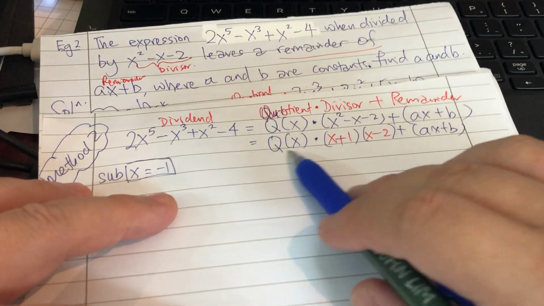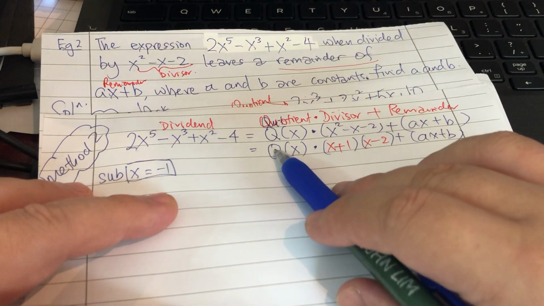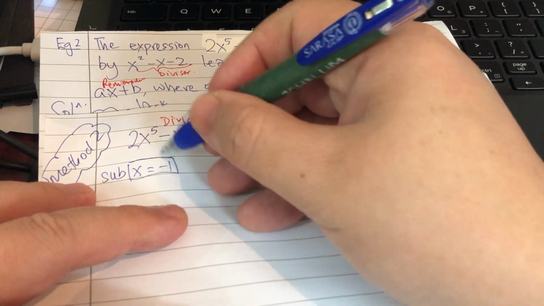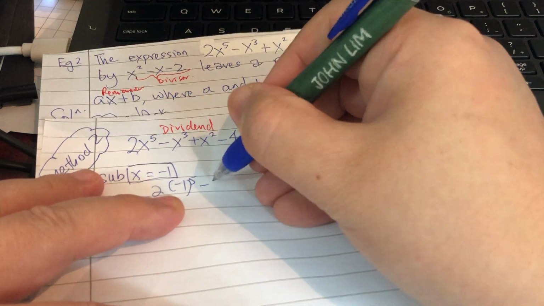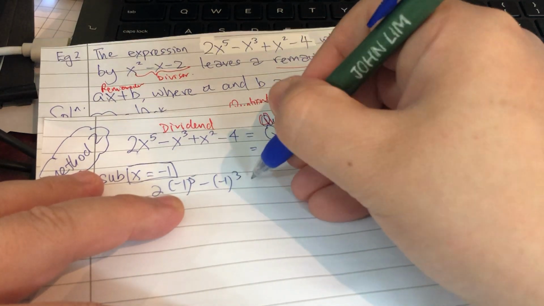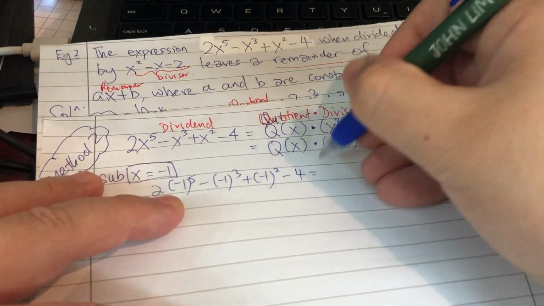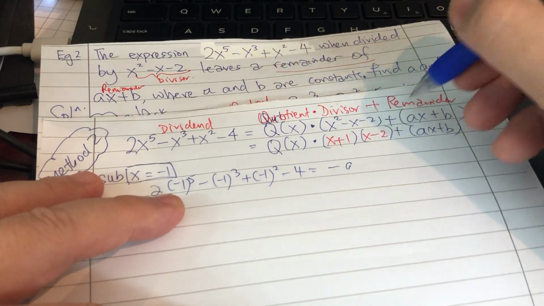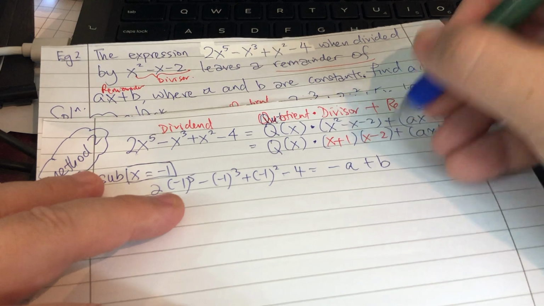So you see, we've gotten rid of the q(x) from the face of the earth. We are not interested in q(x) at all. Substituting minus 1 here, this will be minus 1, minus 1, minus 1, minus 4. Then minus 1 here, no need to write, it's actually 0. Then down here will be minus a, because this is minus 1 plus b.